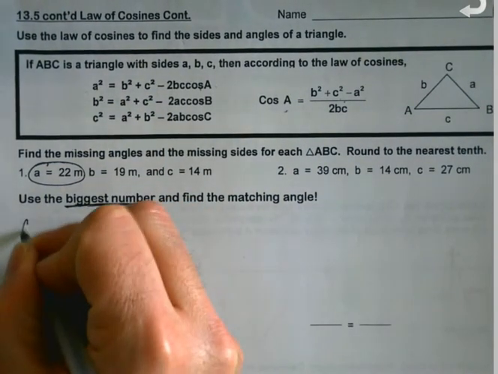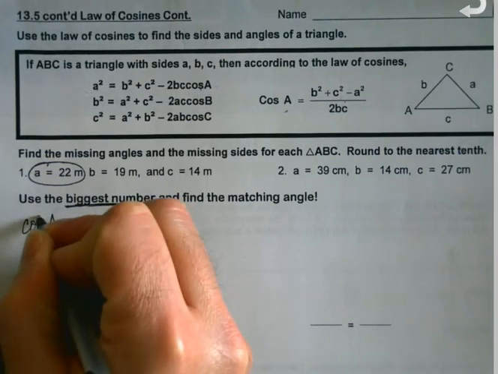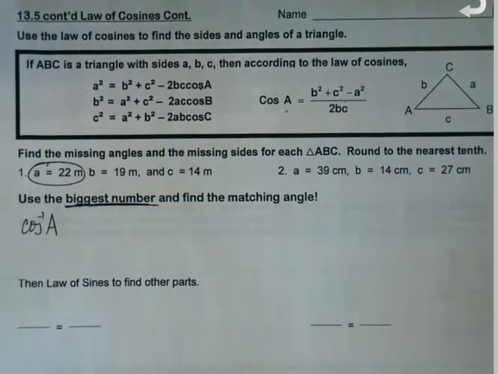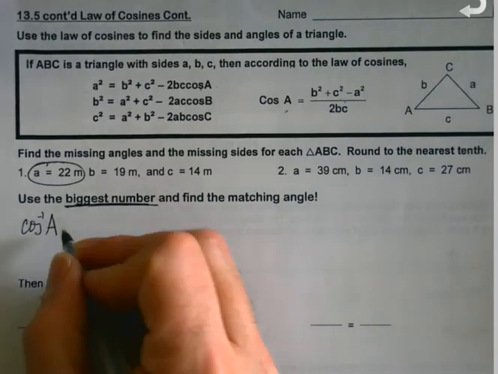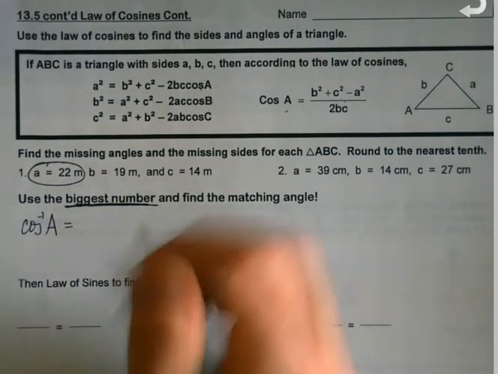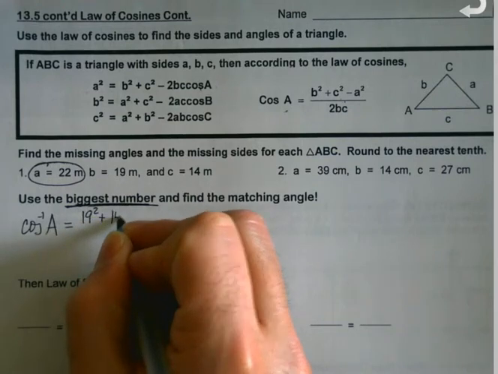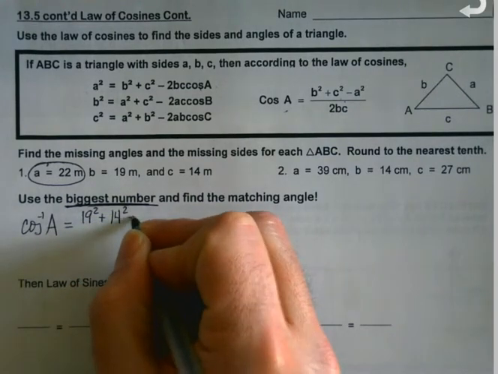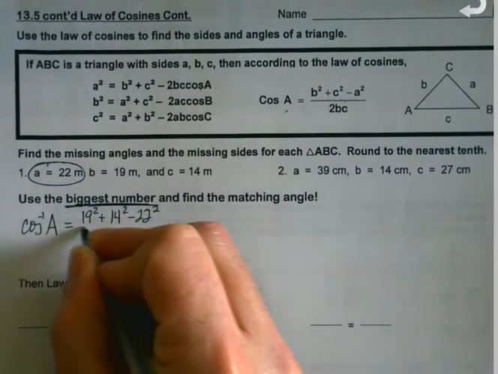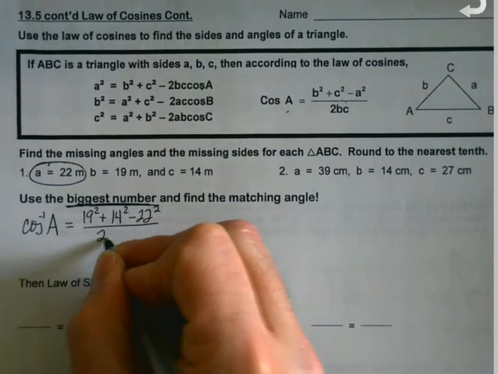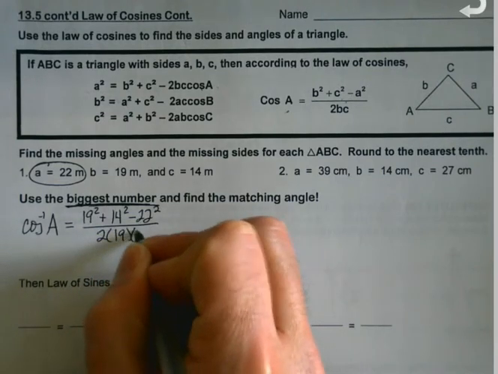So I will be looking for the cosine of A. I'm going to give myself the little -1 there to remind myself. So we're going to have b squared plus c squared minus a squared over 2 times b times c.